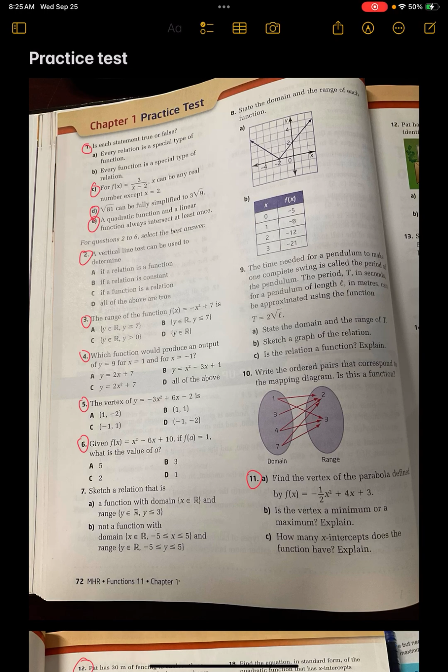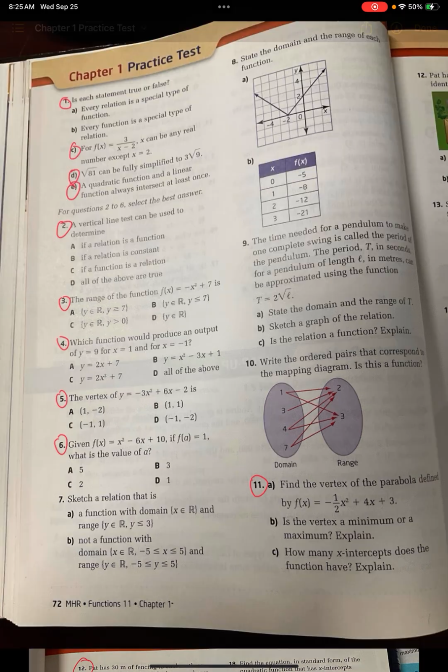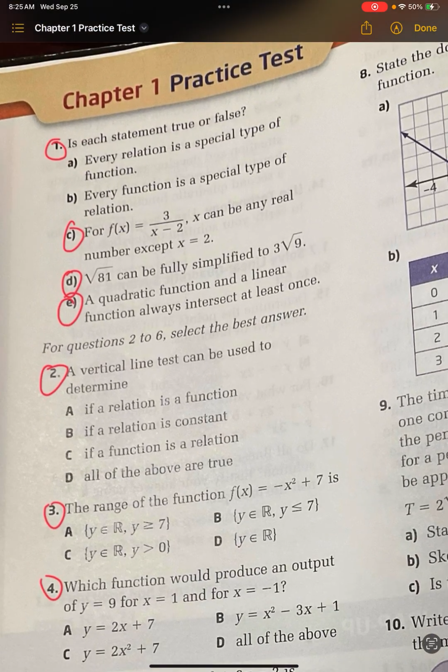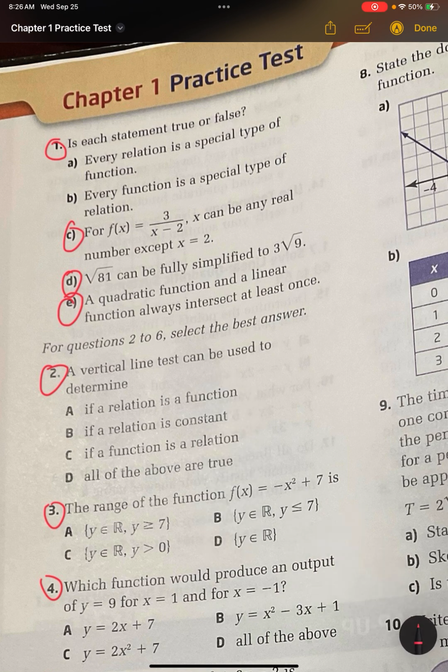Okay, we're looking at the practice test question 1 to 6. The first part of it is very straightforward. It asks, in each statement, is each statement true or false? And I only told you to do C, D, and E. So I have 4 f at x, 3 x minus 2. X can be any real number except x equals 2.